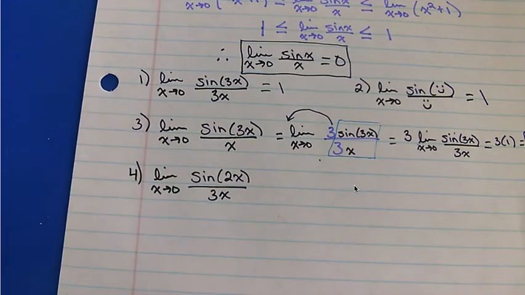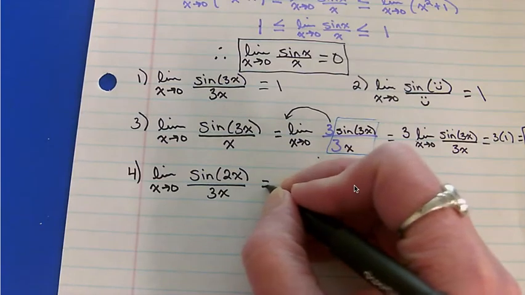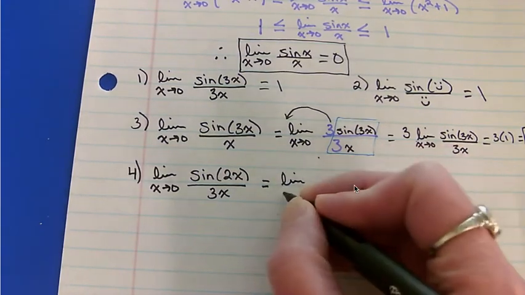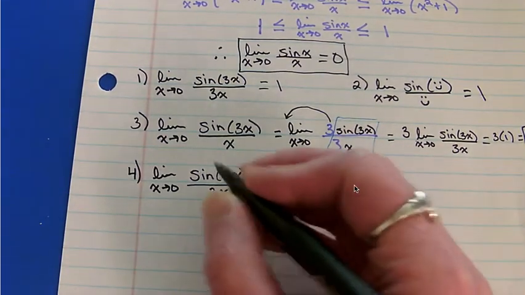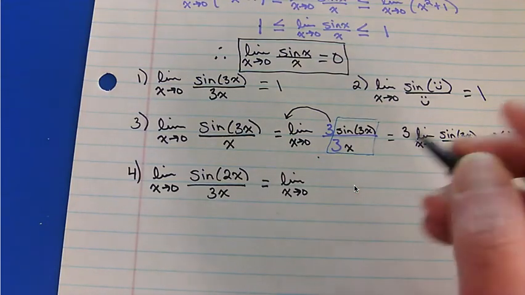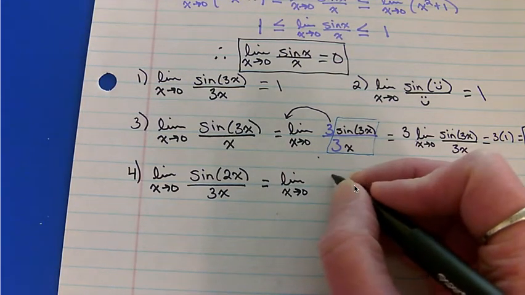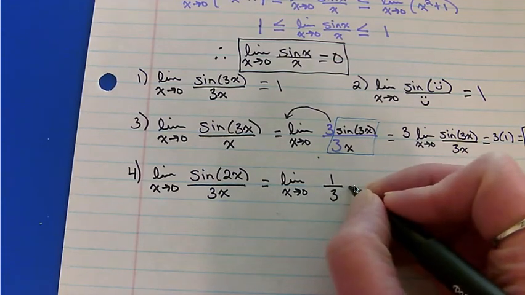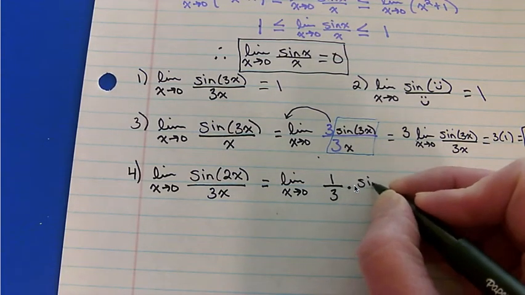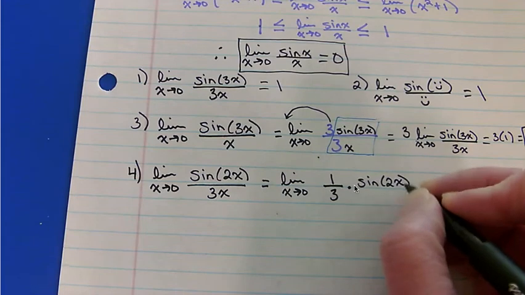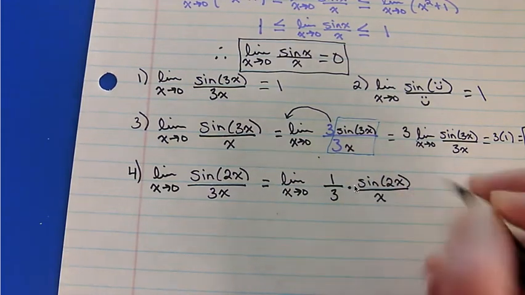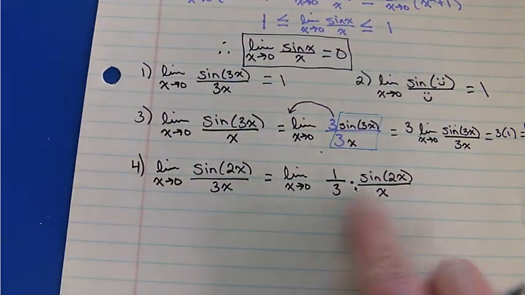I want the 2 to be there. So what I'm going to do is, that's kind of like taking a third of something. 1/3 is dividing by 3. So I'm going to factor that out. Unmultiply it. That's still the same thing.